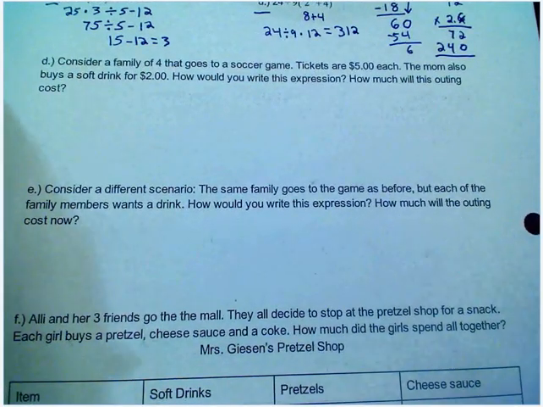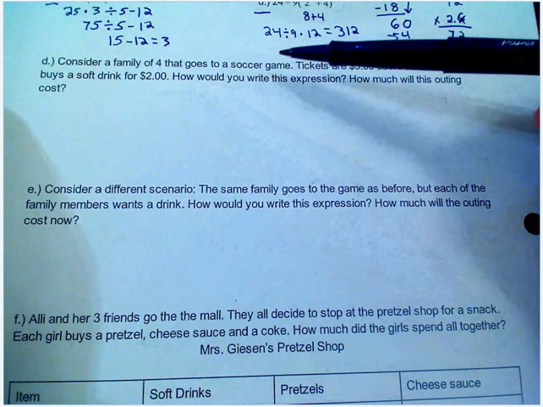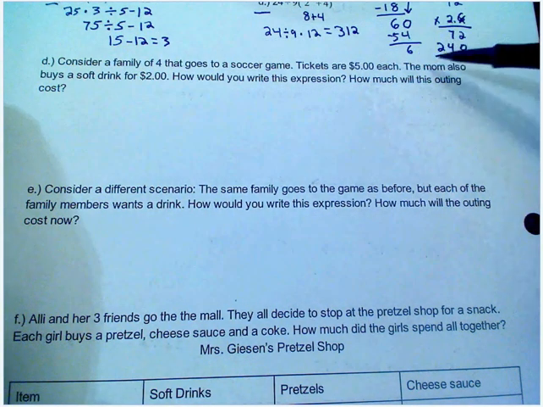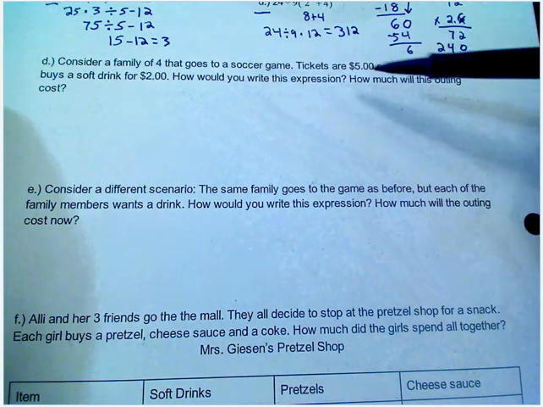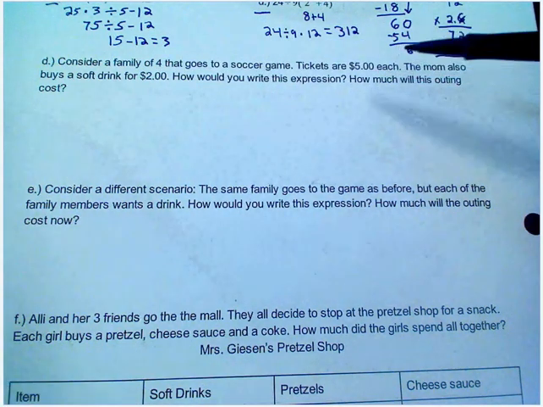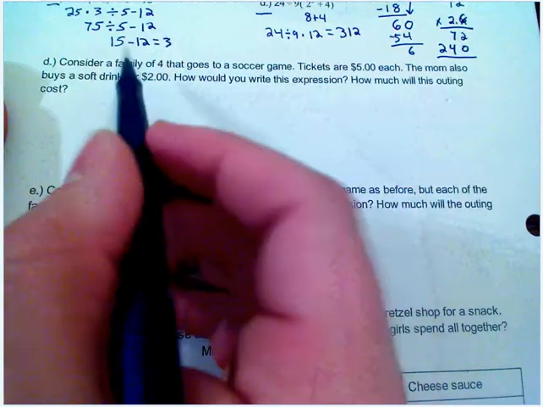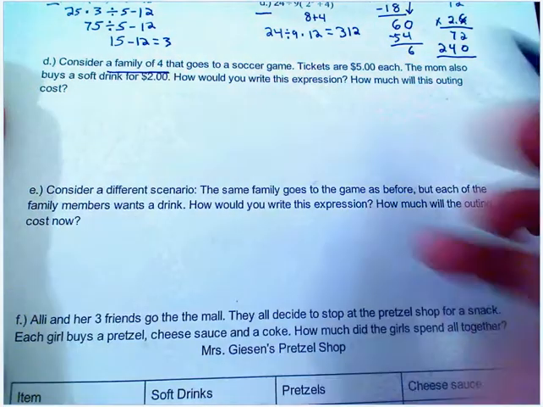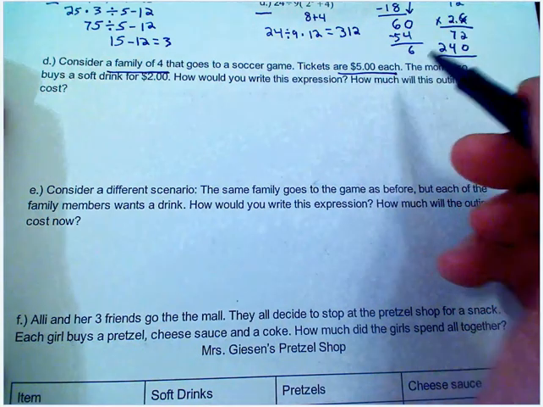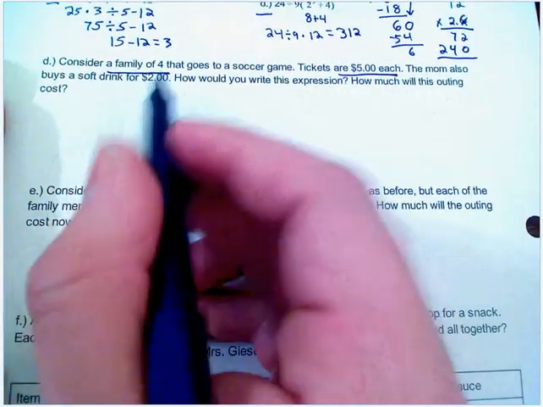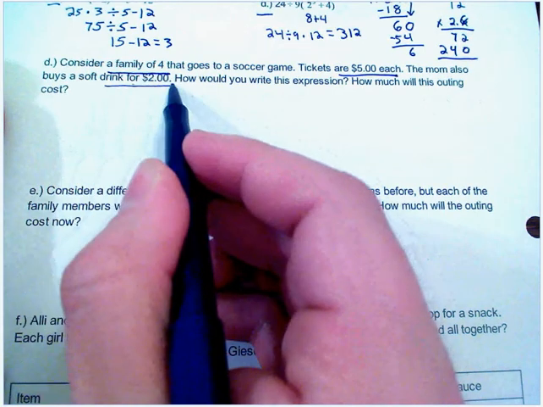Okay, if we look, consider a family of 4 that goes to a soccer game. Tickets are $5 each. The mom also buys a soft drink for $2. How would you write that expression? Okay, we need to underline the important information. We have a family of 4 that goes to the game. Tickets are $5 a piece. And then the mom buys a soft drink for herself for $2.